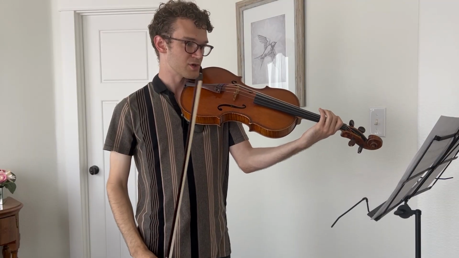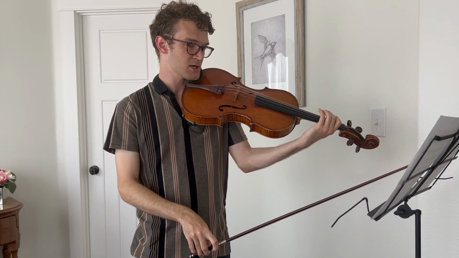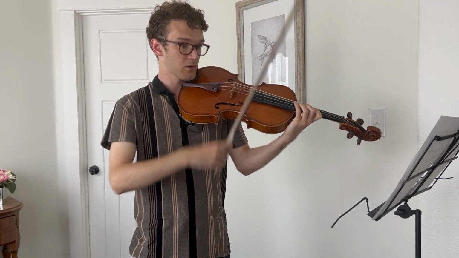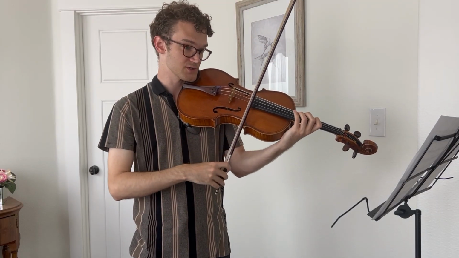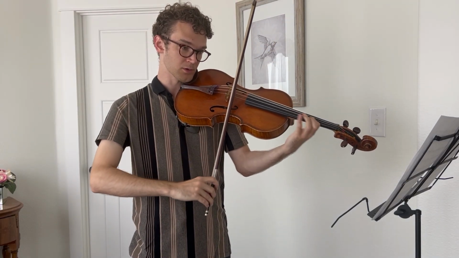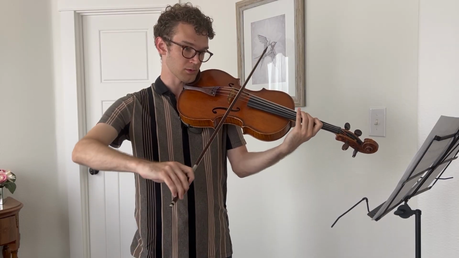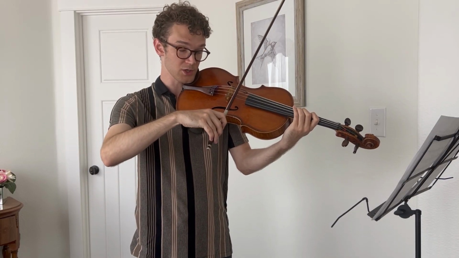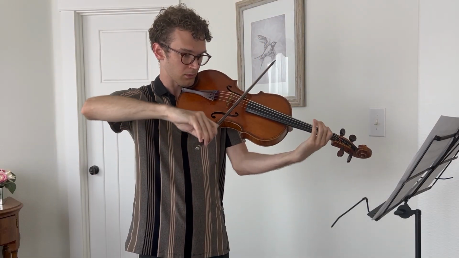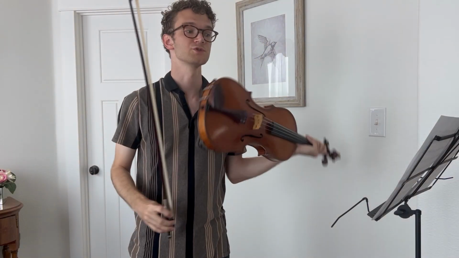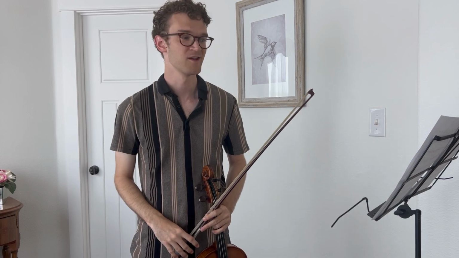Okay, so measure 69 and measure 70 is the same melody at measure 71 and 72. It's just a different octave. And then we repeat it just down an octave. Okay, so another pattern that you can be aware of.